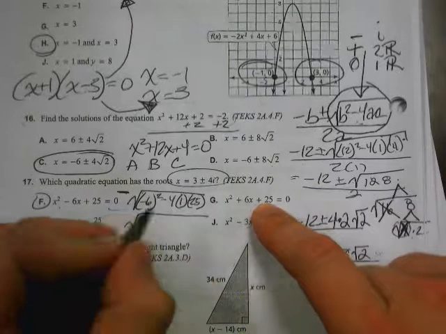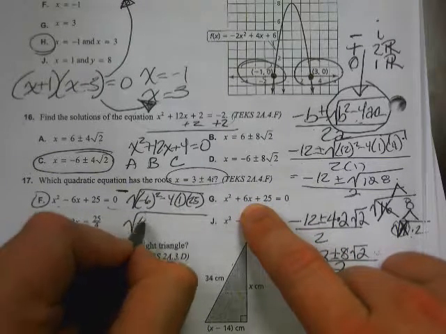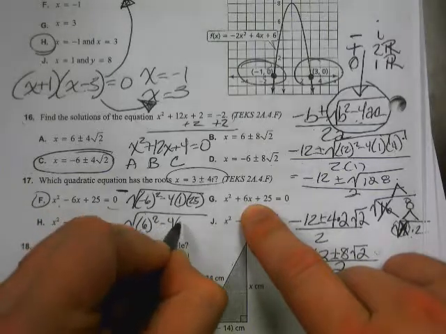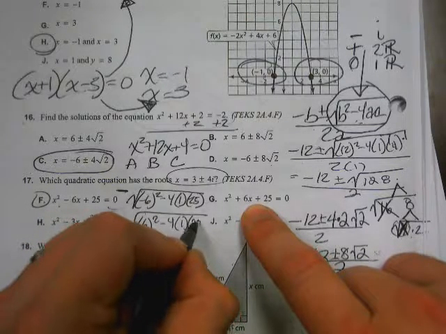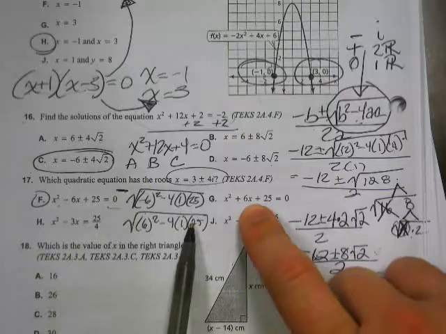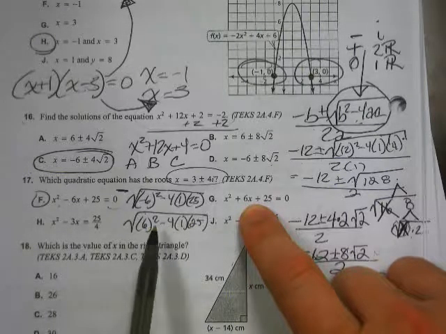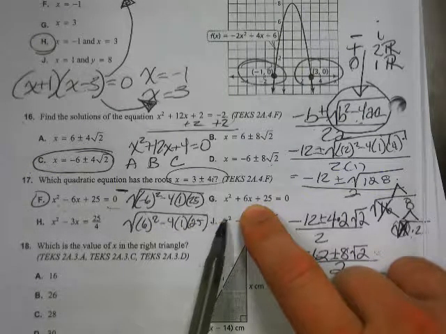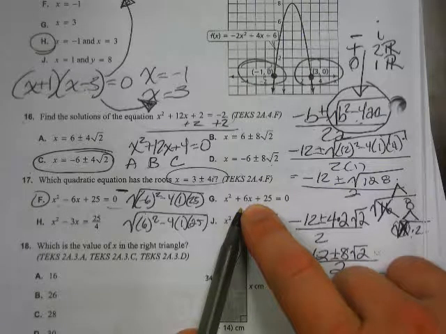We have the square root of b squared minus 4 times a times c. And it kind of looks like we're going to run into the same problem here. We have 36 minus 100. Again, this will be negative.